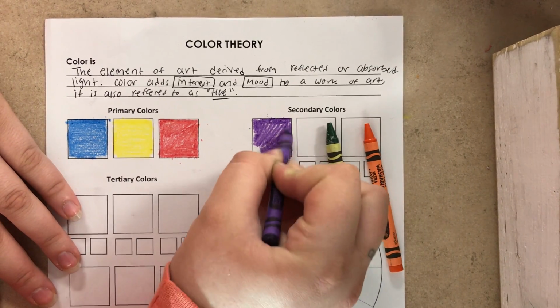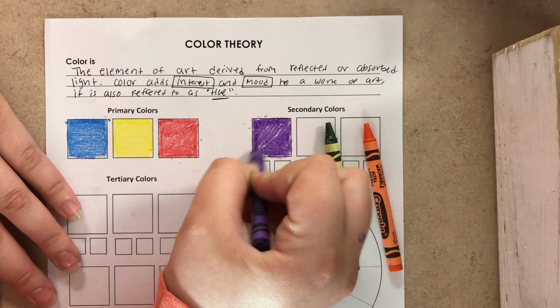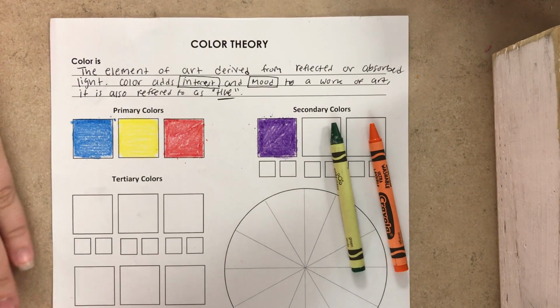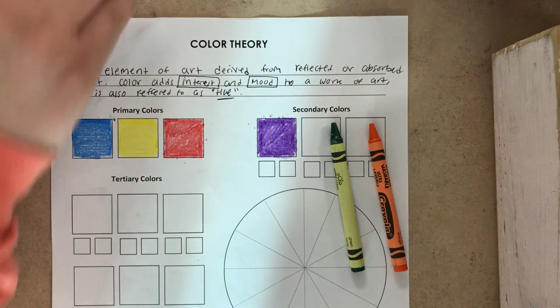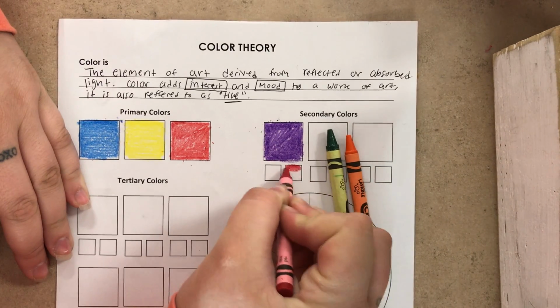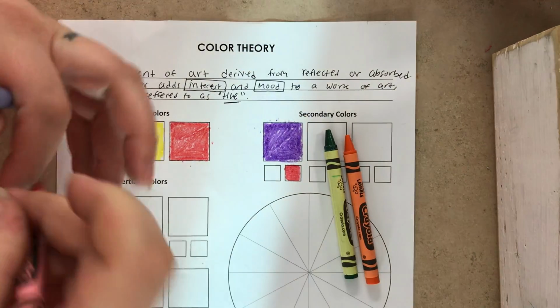So for purple, which two primary colors do you think combined together would create purple? Liv? Red and blue, that is correct. So underneath your purple, color in your red box and a blue box.